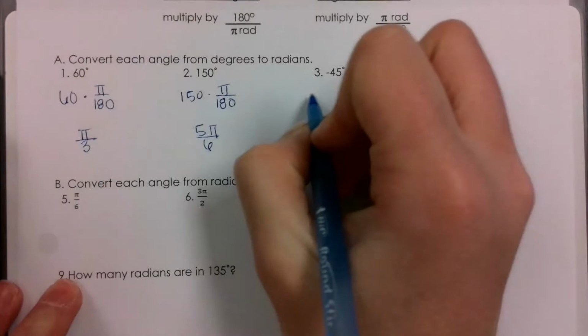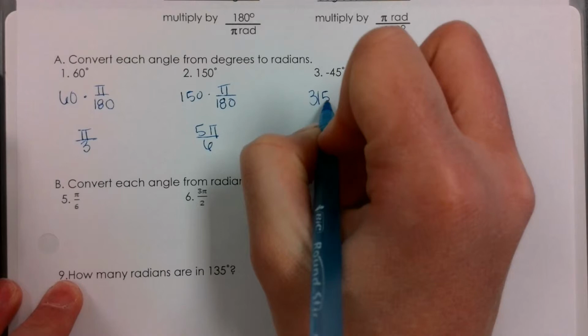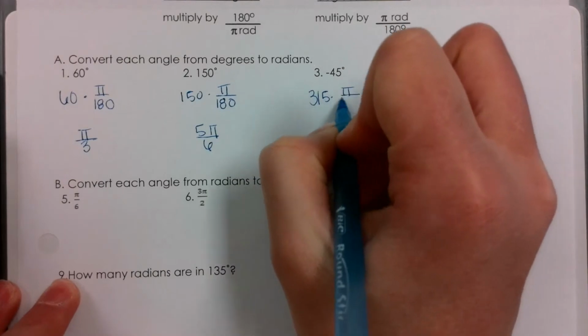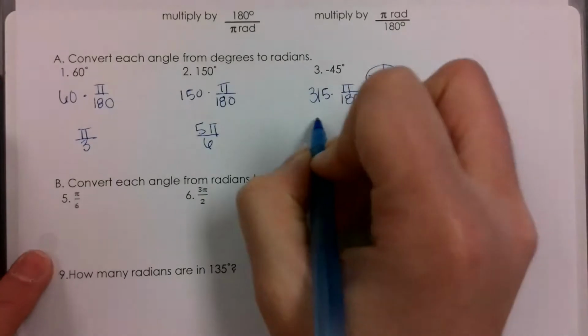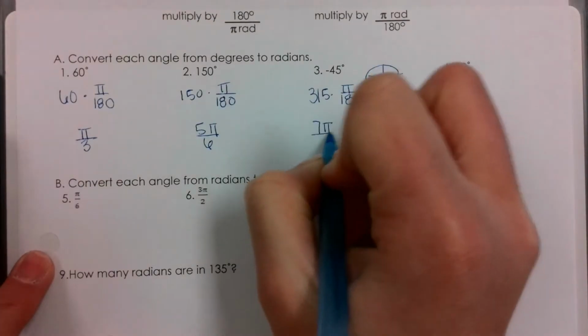315. So let's do 315 times pi over 180. Then we've got 315 over 180. Will that reduce? 7/4, so that's going to be 7 pi over 4.